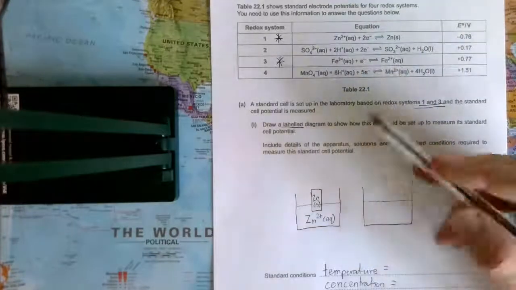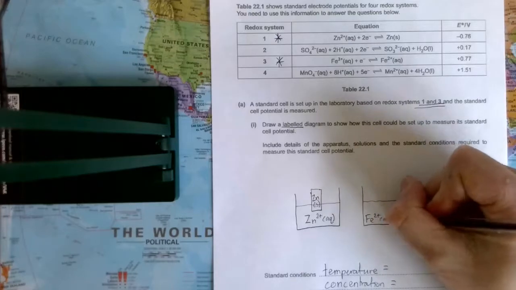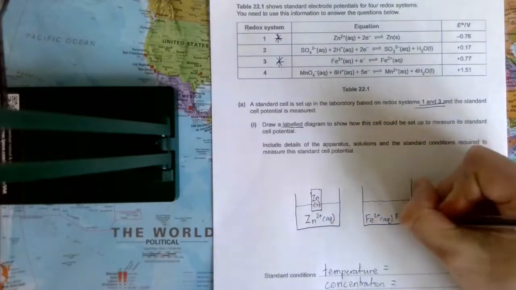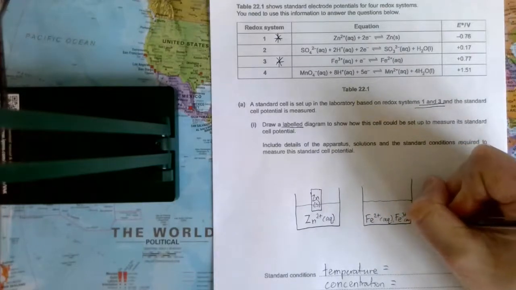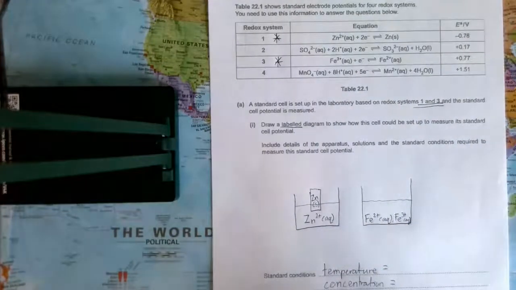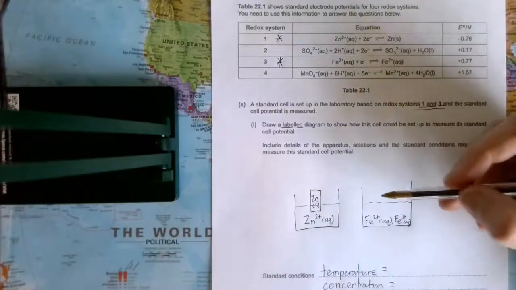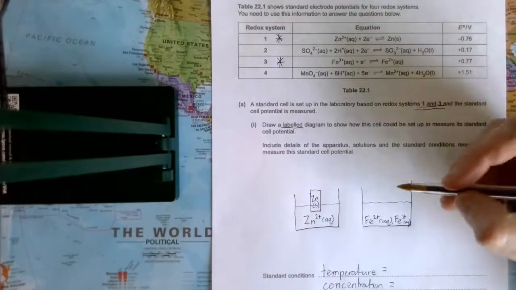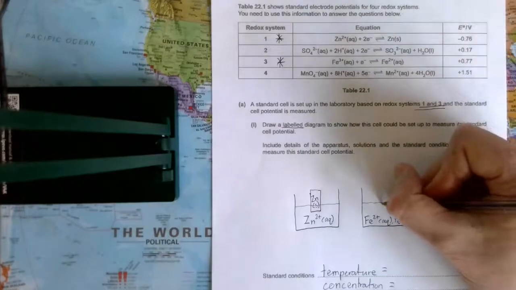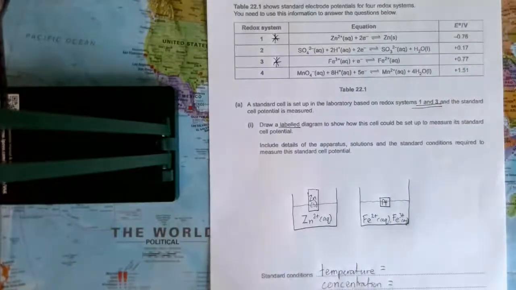On the other side, it's going to be this redox system 3, which is iron 2+ and iron 3+, both as aqueous. So you need to have both of the aqueous ions, that's a comma there, if you can't read my amazing writing. So you've got the 2 aqueous ions in here. Now do not make the electrode out of iron at this point. You need the electrode to be something that's not going to get involved. So here we're going to use platinum. So this is going to get you the second mark.